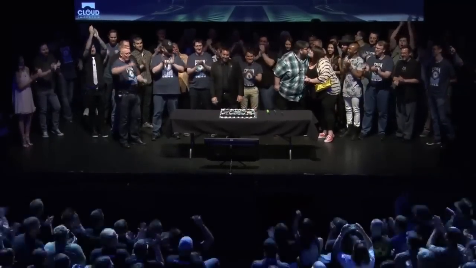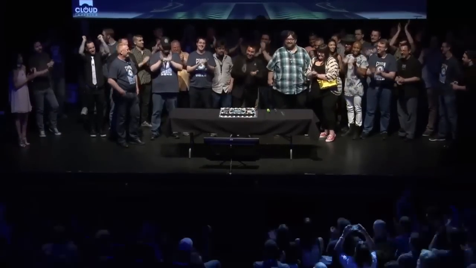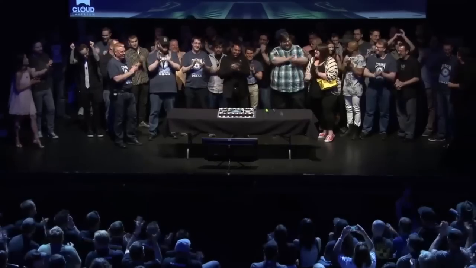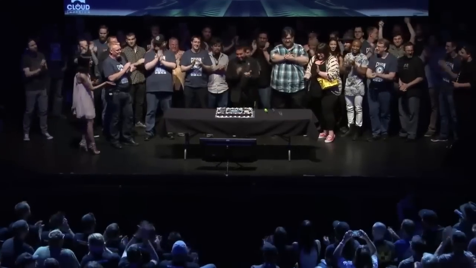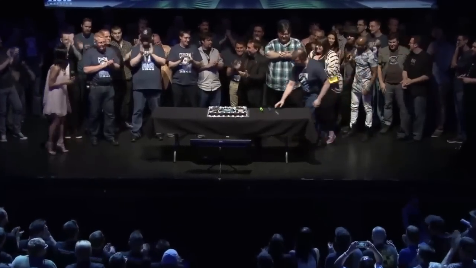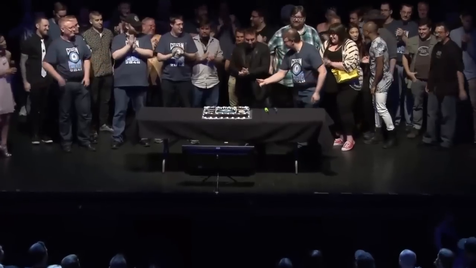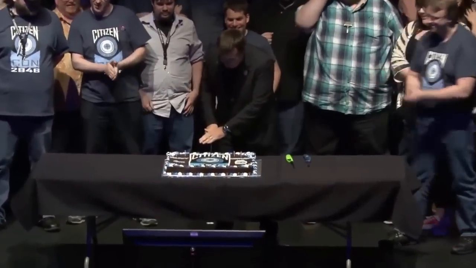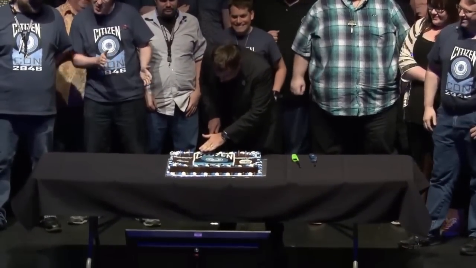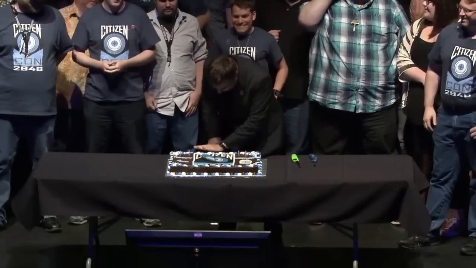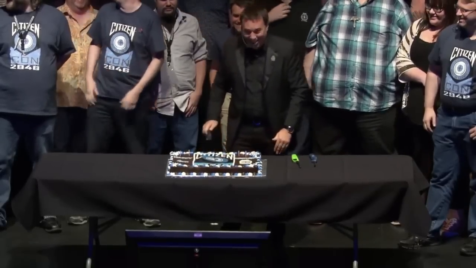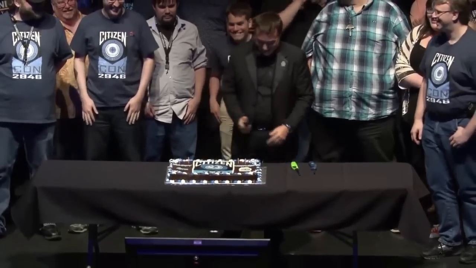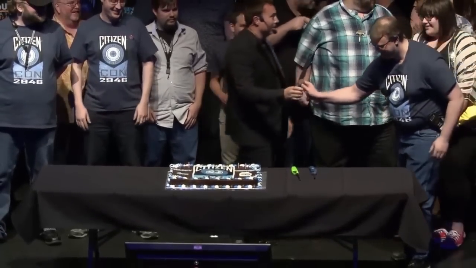There you go. People can see it or no? Oh, I have to cut the cake. Oh, all right, here we go. Just do it! I did it. All right, who wants to cut out other things?